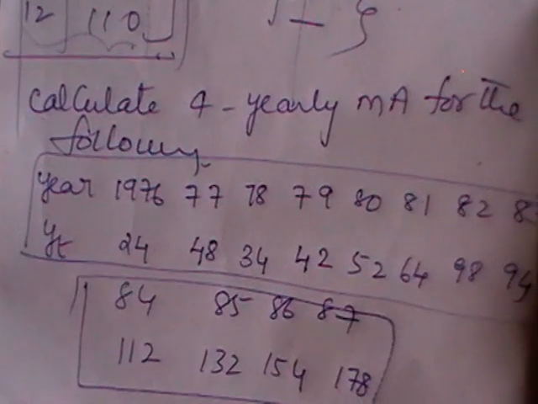As I said before, to calculate the moving averages, tabulate the given values in 2 columns as year and YT.